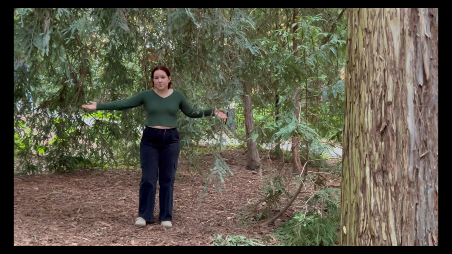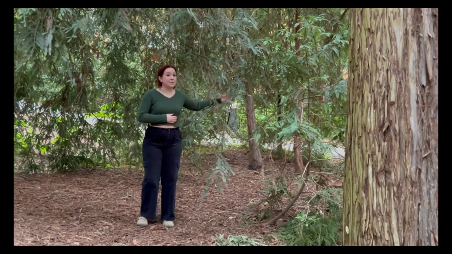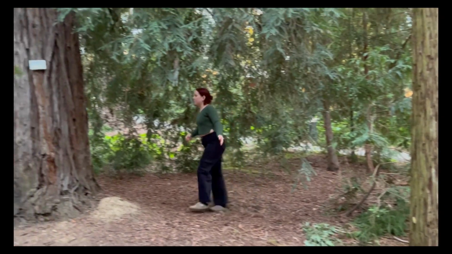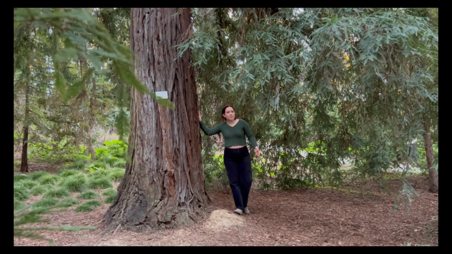Looking at these two coast redwood trees, you might be wondering why the stem of this one is so narrow and why the stem of this one is so massive.